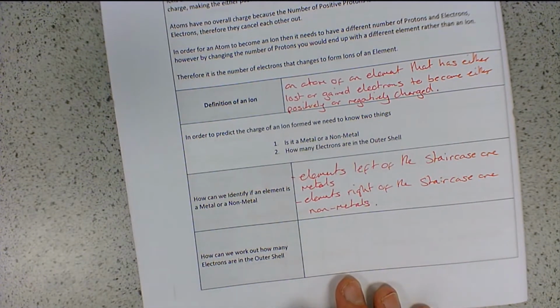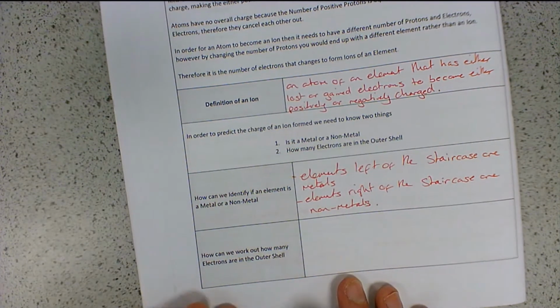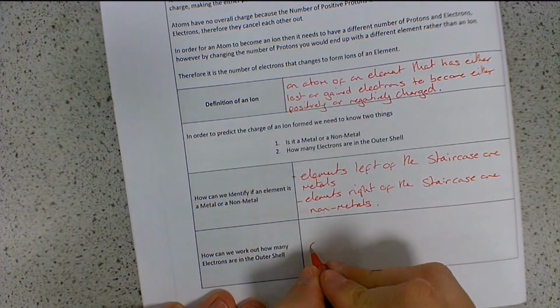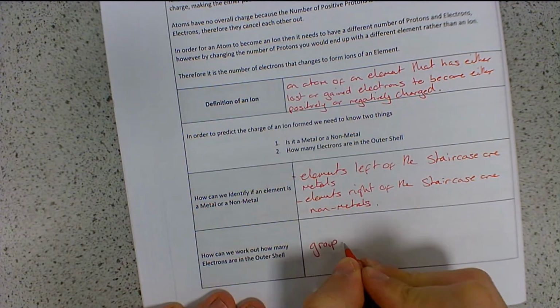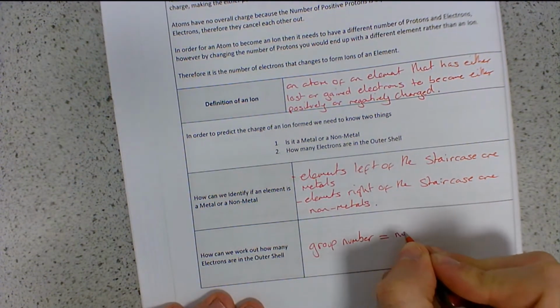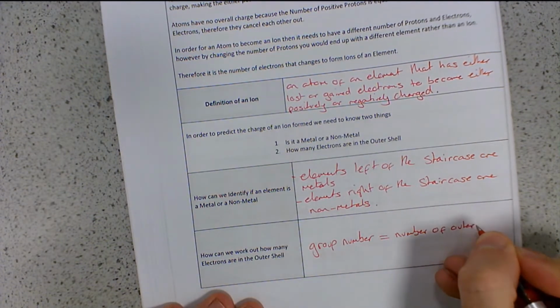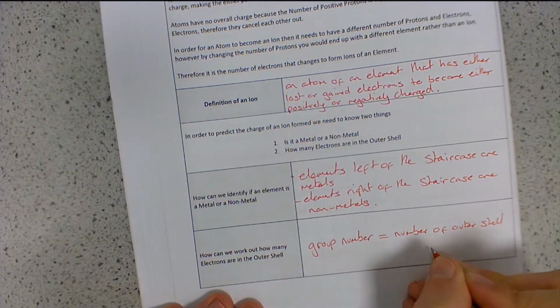The second bit of information we need to know is how many electrons are in the outer shell of those elements. If you remember back to electronic configuration, that's as simple as looking at the group number. The group number is equal to the number of outer shell electrons.